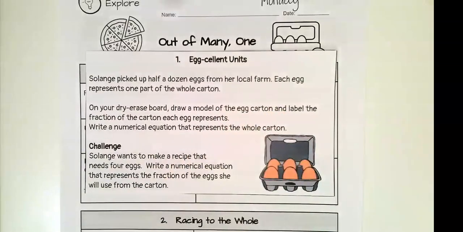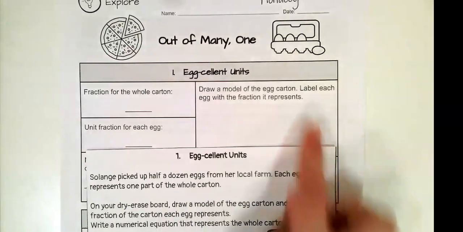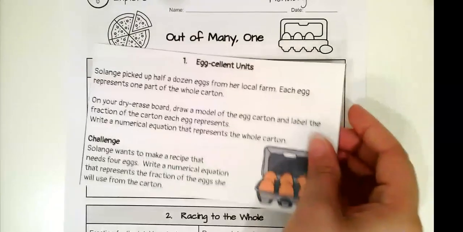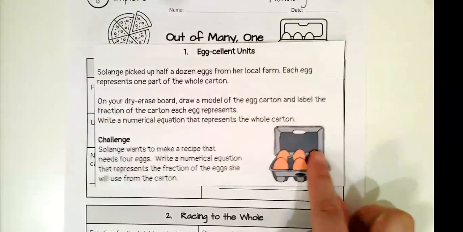It says, Solange picked up half a dozen eggs from her local farm. Each egg represents one part of the whole carton. On your dry erase board, draw a model of the egg carton and label the fraction of the carton each egg represents. Write a numerical equation that represents the whole carton. So we don't have a dry erase board. We have our actual paper, and this is where we're going to draw our egg carton. So kind of look at this picture down here.